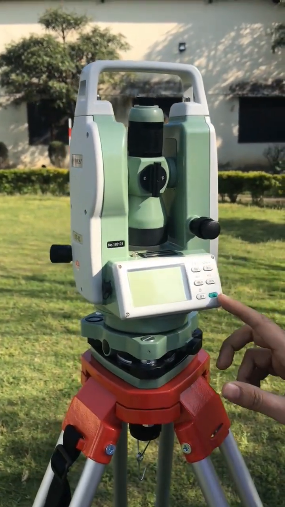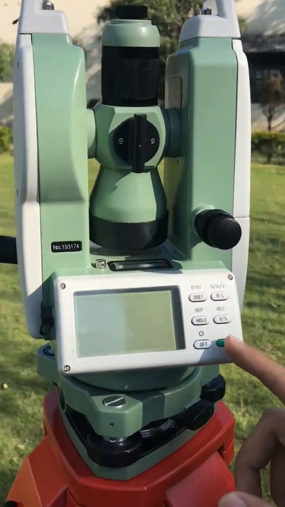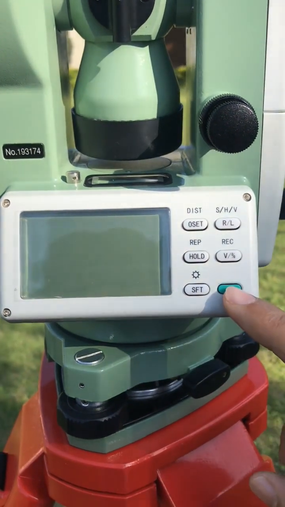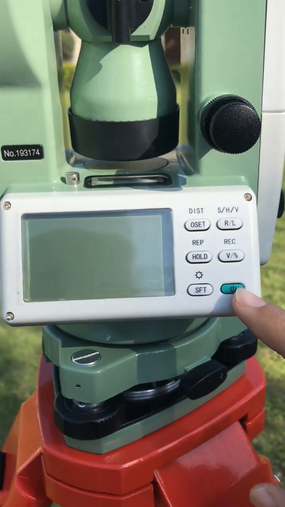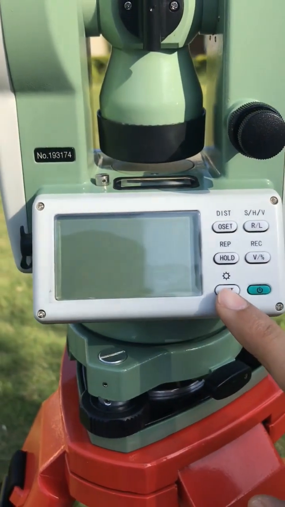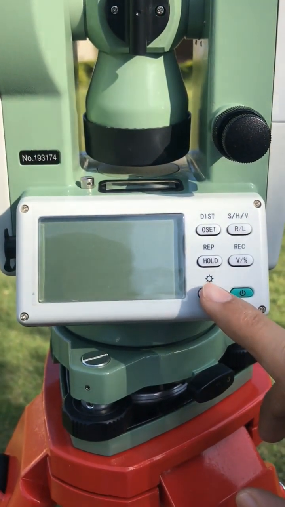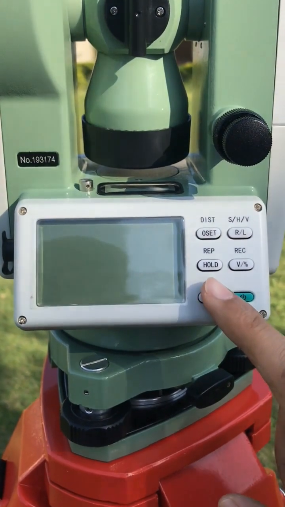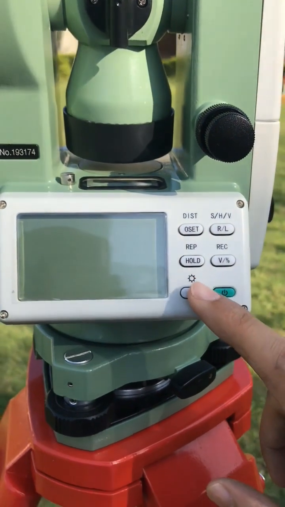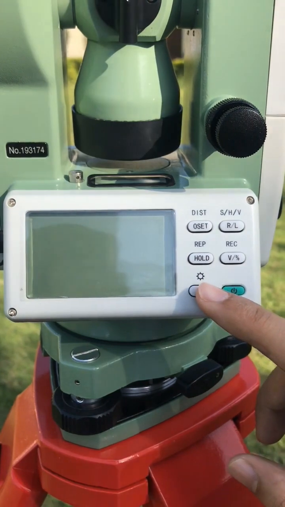Firstly, I will tell you about the functions of the buttons of the Theodolite. The first button is the power button, which is used to turn the digital Theodolite on and off. The second button is the shift button. It is used for display illumination, and it is also used to turn on the laser plummet. If you hold it pressed for 3 seconds, the laser plummet will be turned on.